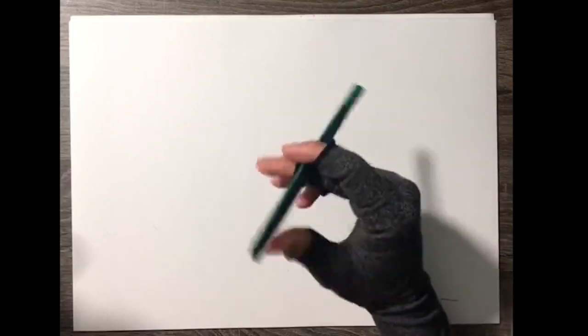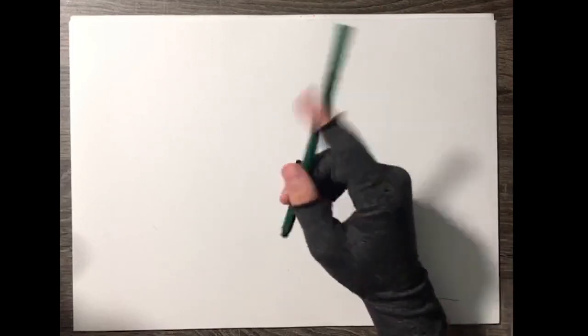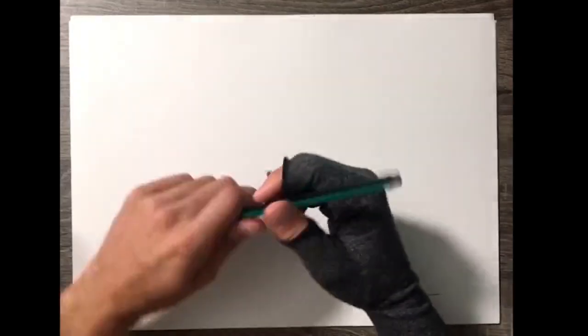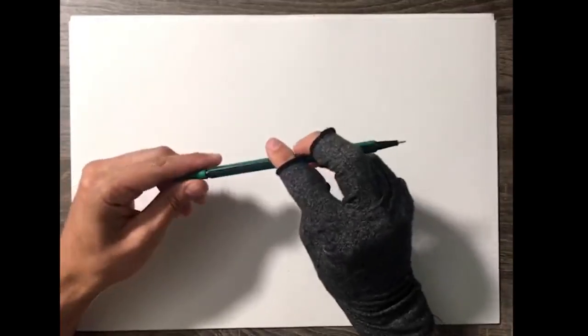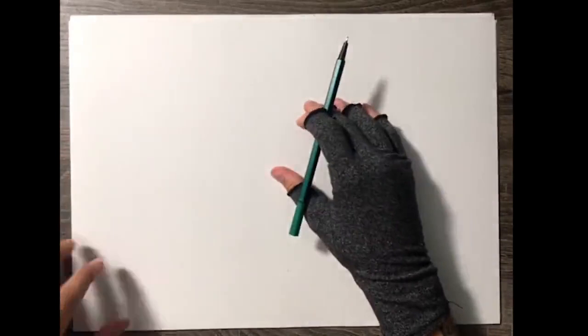Okay, cool. Well, the premise of today is that we're going to be looking at how we can construct or deconstruct organic shapes.